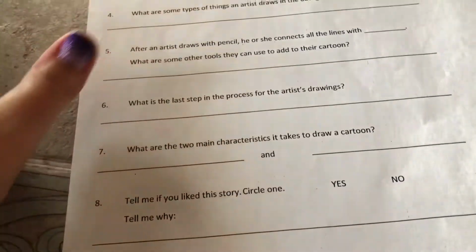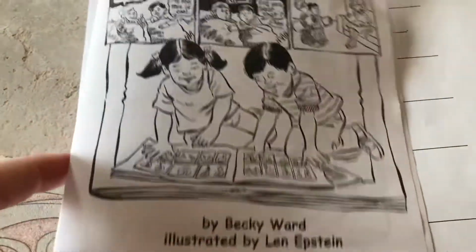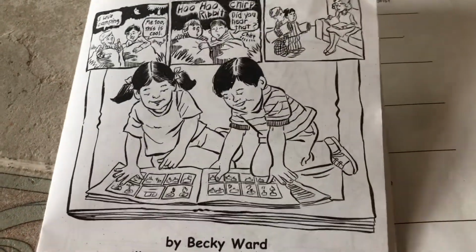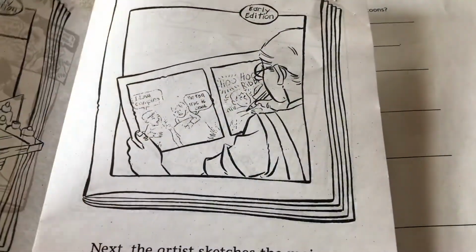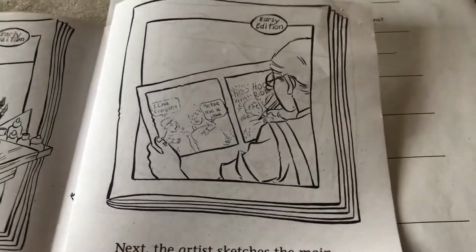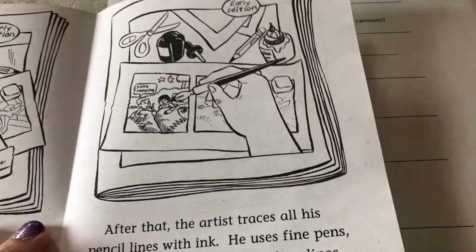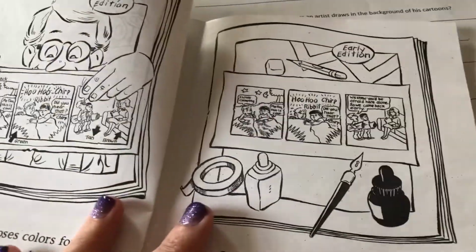And then your final part of this assignment, and I really enjoyed the pictures in this story, illustrated by Len. And I think this is wonderful for you to color. Now, if you do not have crayons, you could use colored pencils. You can use markers and take your time and really do a nice 3rd grade illustration coloring on this booklet.